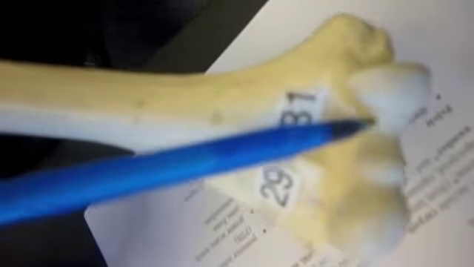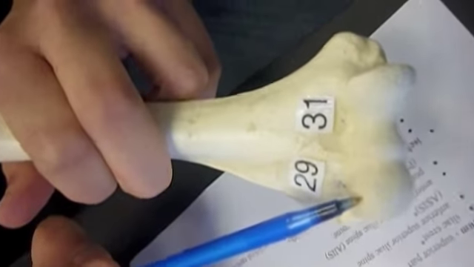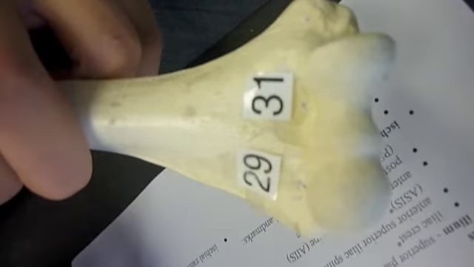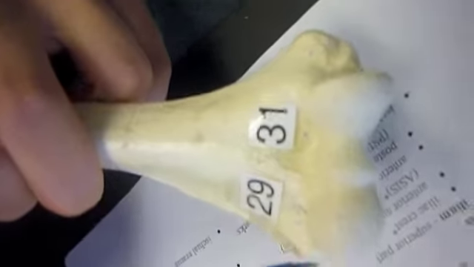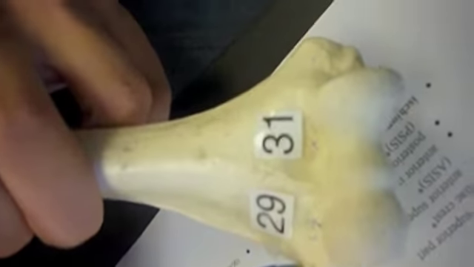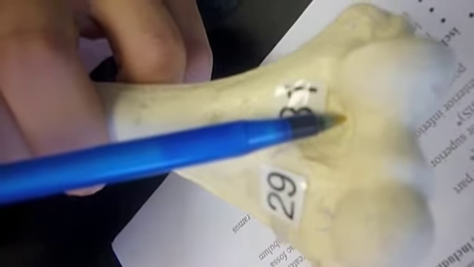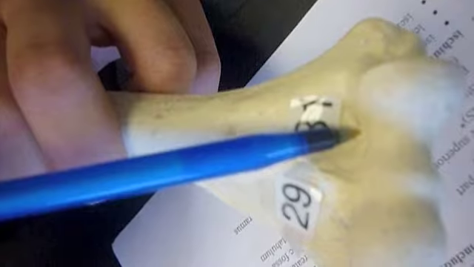This right here is the trochlea. This is the capitulum. This is the medial epicondyle. This is the lateral epicondyle. This is the coronoid fossa. This is the radial fossa. And this is the olecranon fossa.